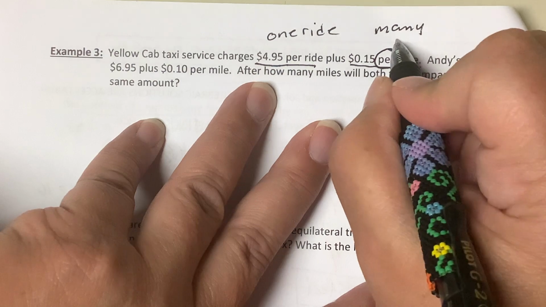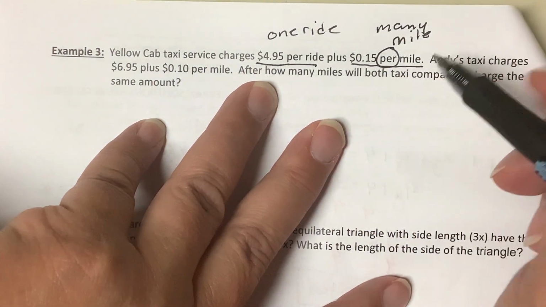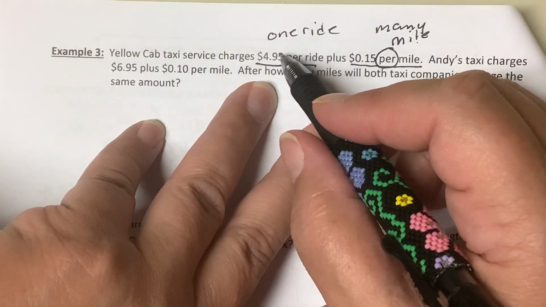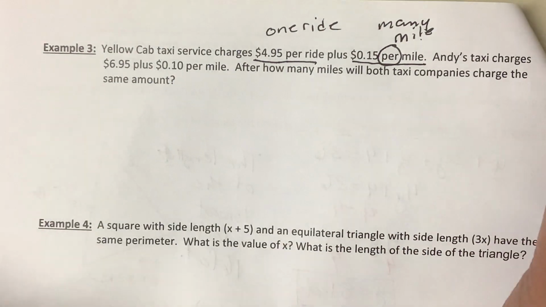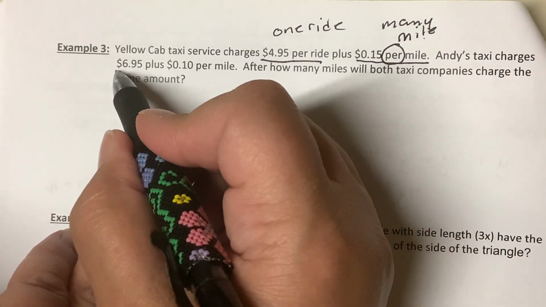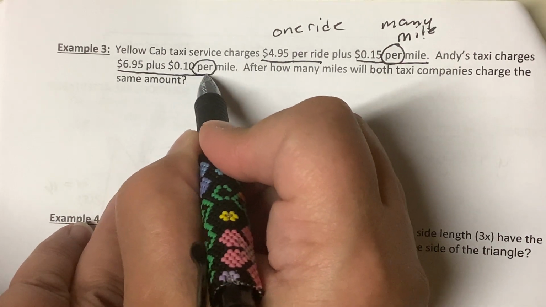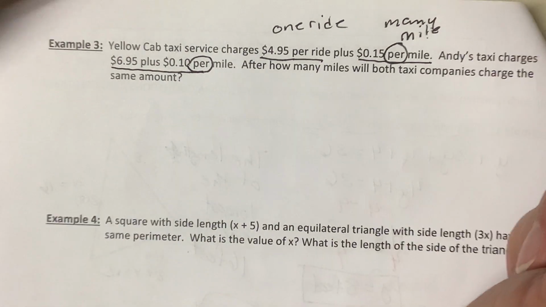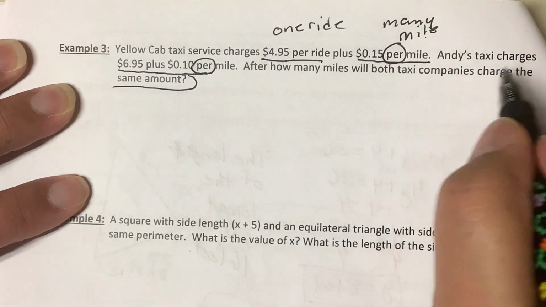So if you have 2 parts, you're looking for the one that's many versus the one that's once. The service charge is once, the miles is many. Andy's Taxi charges $6.95 plus 10 cents per mile, and there's my variable again. How many miles will both taxi companies have the same amount?